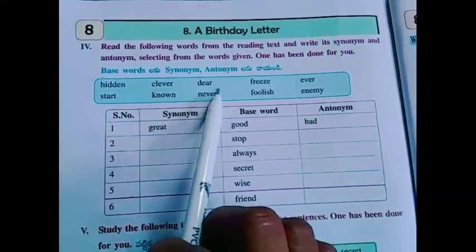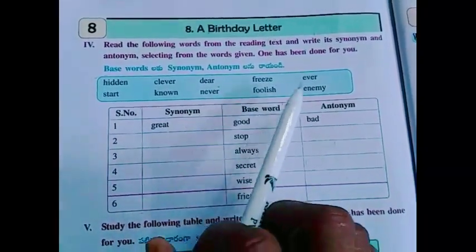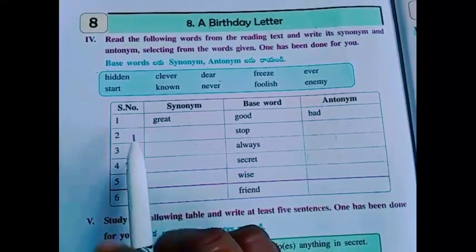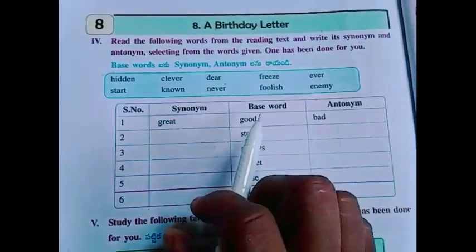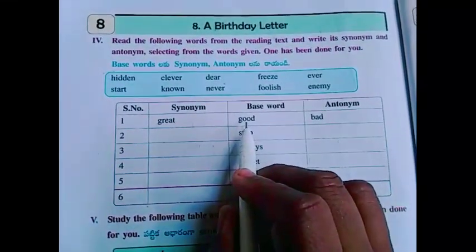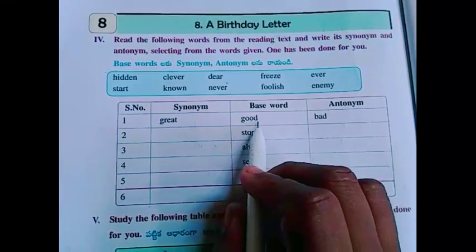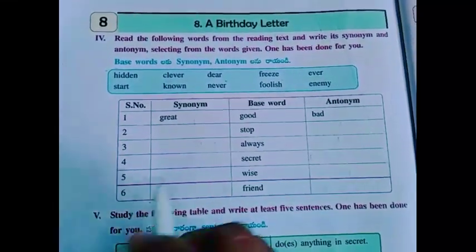Hidden, clever, dear, freeze, ever, start, known, never, foolish, enemy. These are the words we use to write synonyms and antonyms to the given base word. Here is one example. Good. For good, synonym is great and antonym is bad.